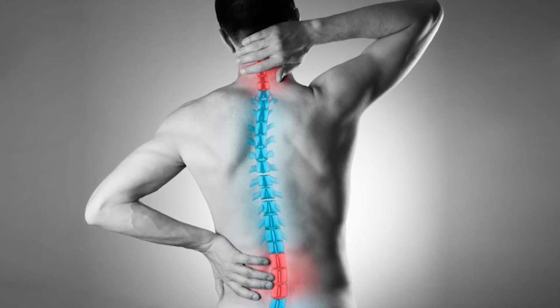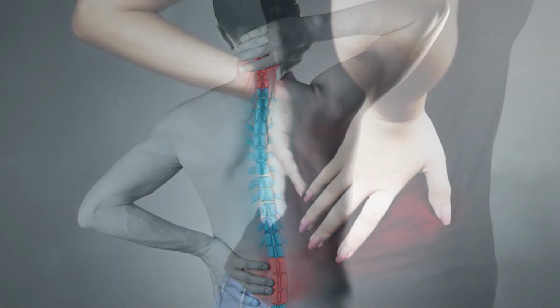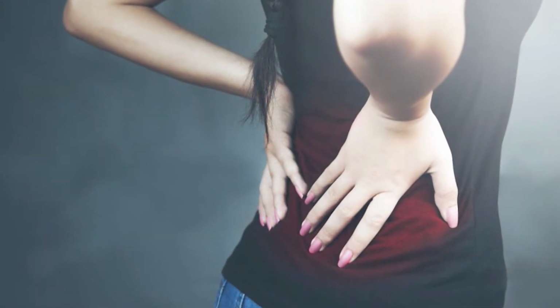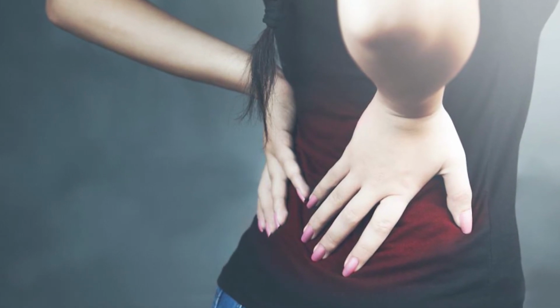Back pain is a pain felt in the low or upper back. The degree of back pain may be acute, subacute or chronic depending on the duration. The pain may be characterized as a dull ache, shooting or piercing pain, or a burning sensation.